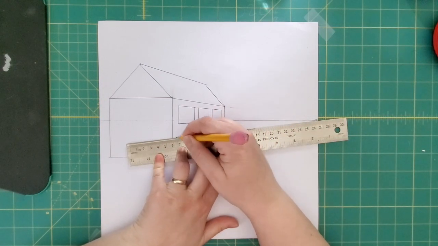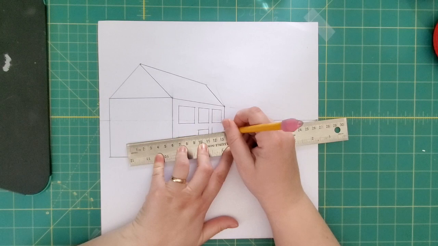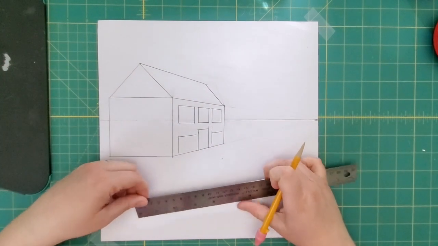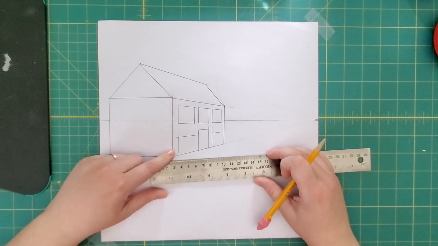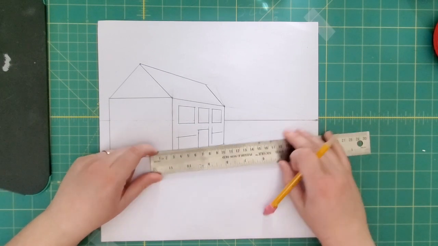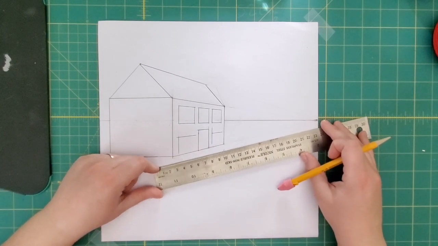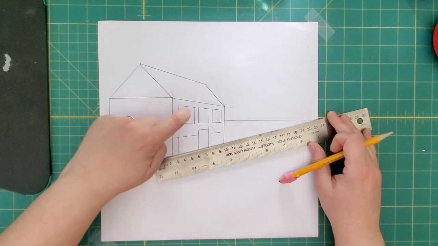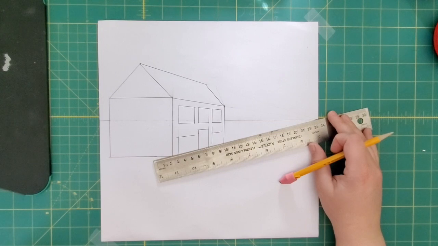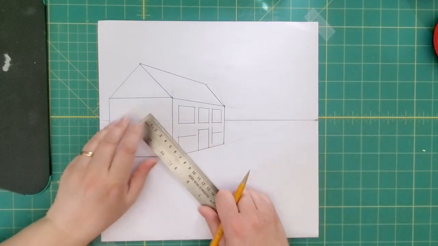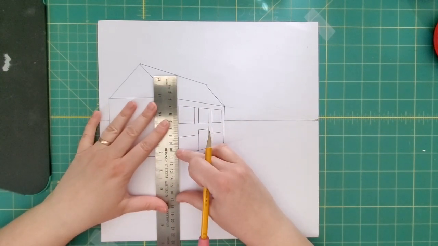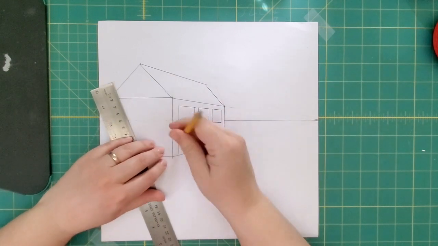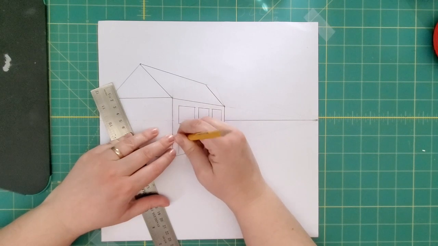So I know I'm going to need a window on that side of the door, and I know I'm going to need a window on that side of the door. So I'm going to put those lines where I think they ought to go. And looking at that, I just don't think I'm going to like the way that window looks, because it's going to be too close to the floor if I try to make it the same size as this one. So I'm going to go back and make that a little bit taller. And then I'm going to get rid of this, and I'm going to get rid of this.